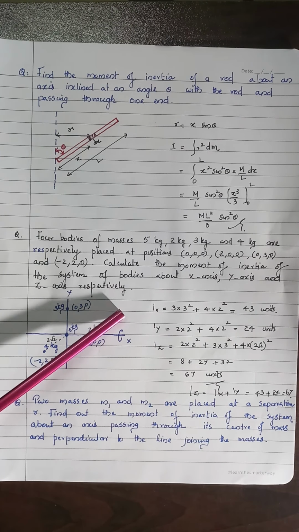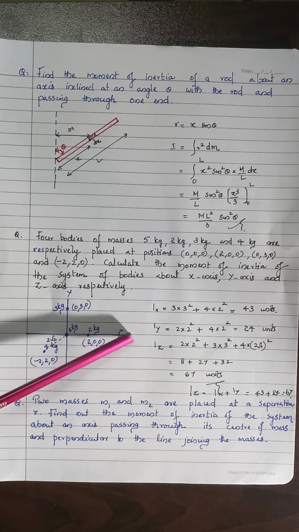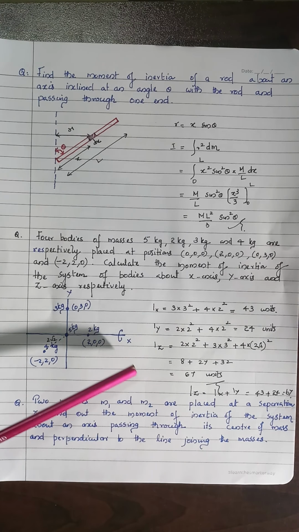But there is another concept. We can just jump into the perpendicular axis theorem. You know that Iz takes the value equal to Ix plus Iy. We can verify here.